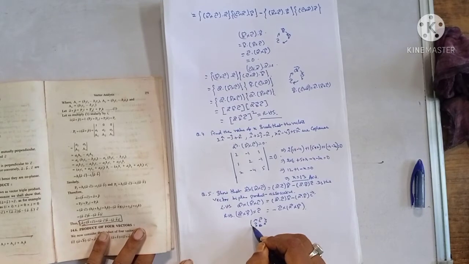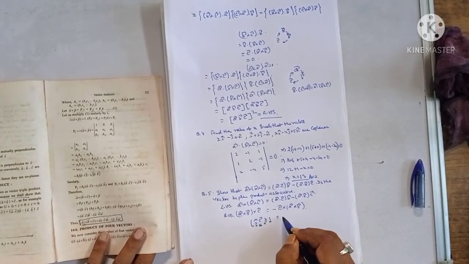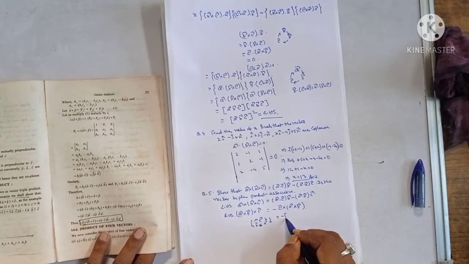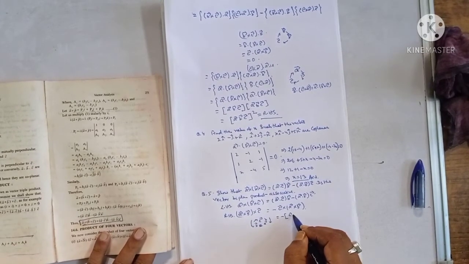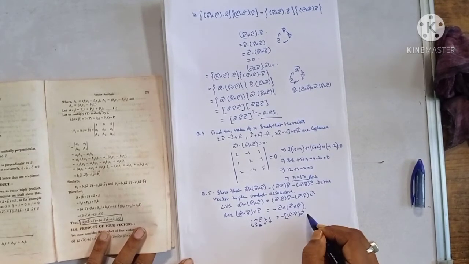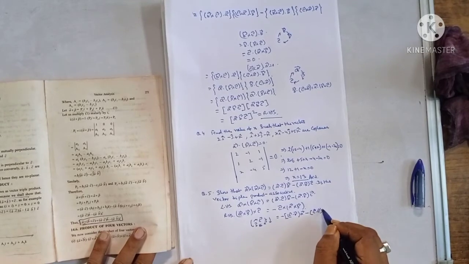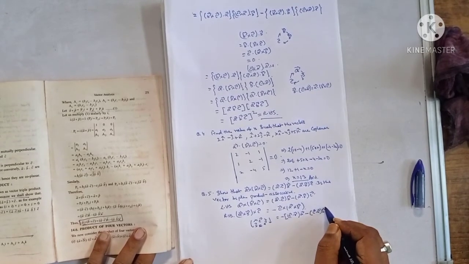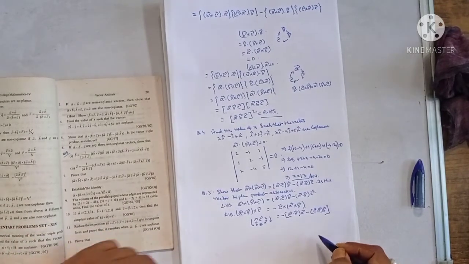So first this side, then this side. So this will be minus... first this side is (c vector dot b vector) into a vector minus (c vector dot a vector) into b vector. So the same procedure you can do here.